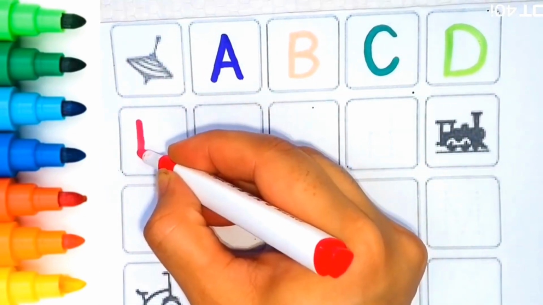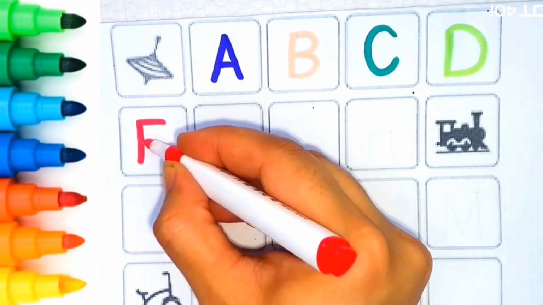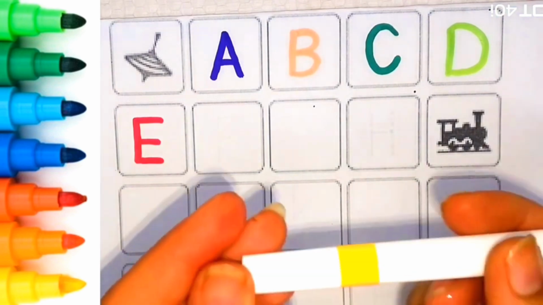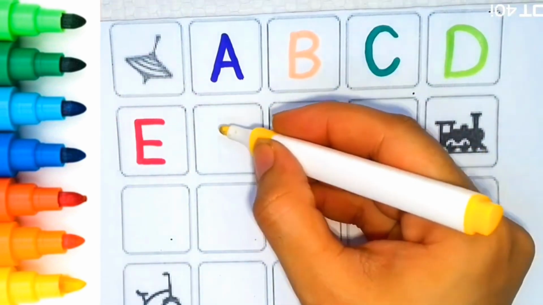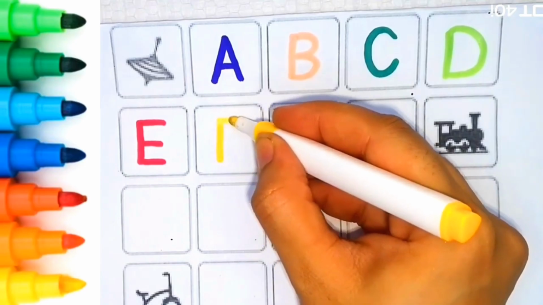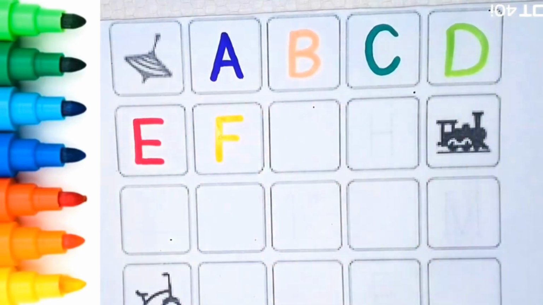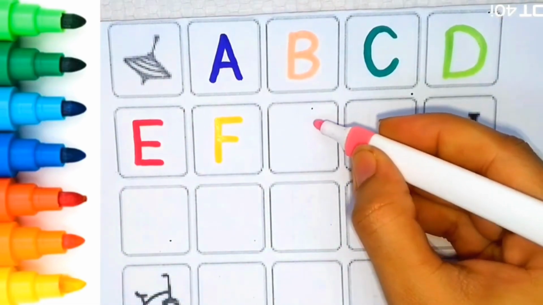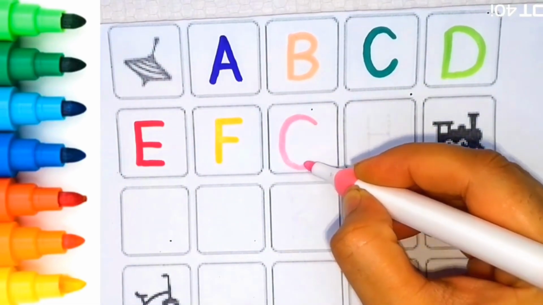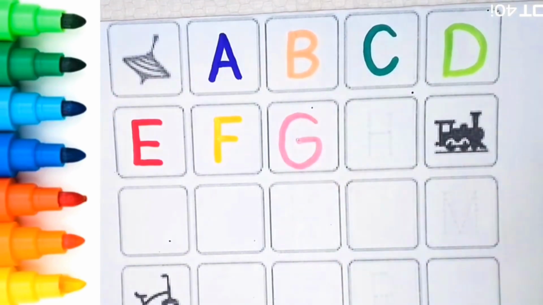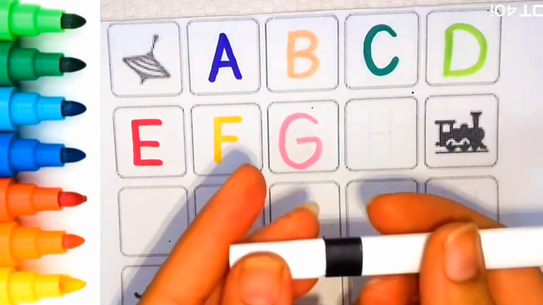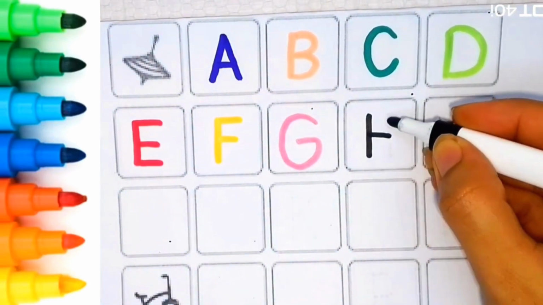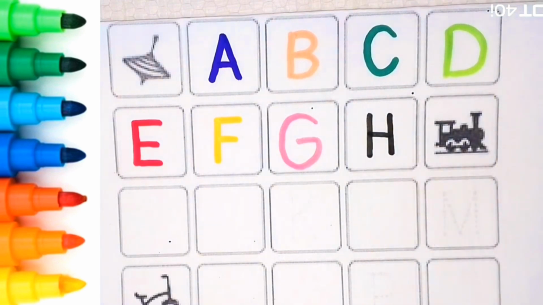E. E for elephant. F. F for fish. G. G for grapes. H. H for helicopter.